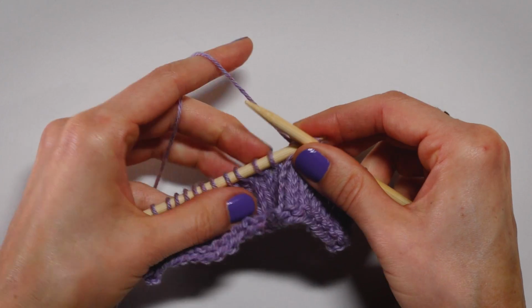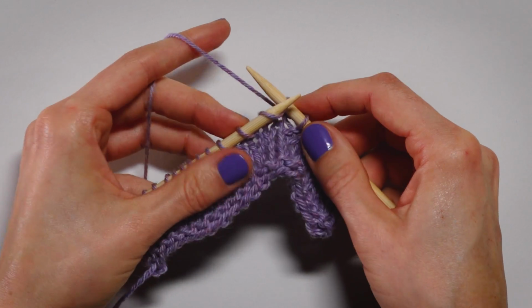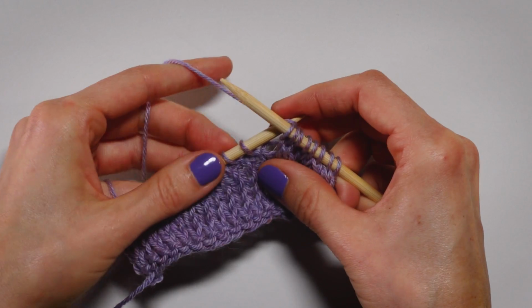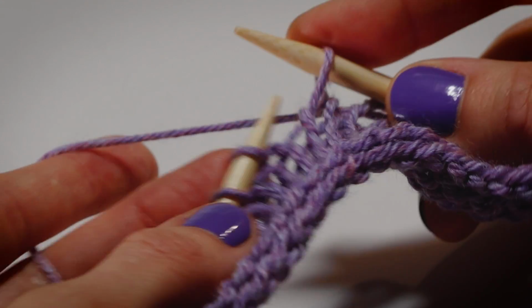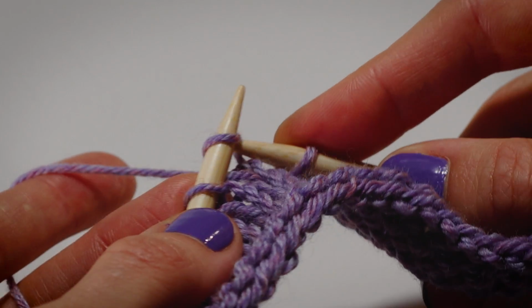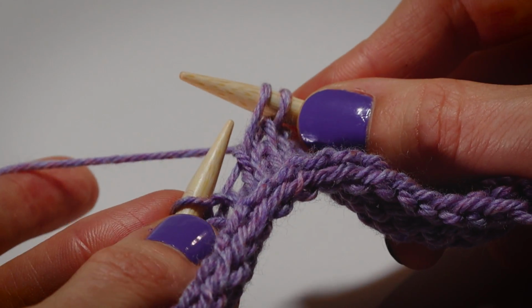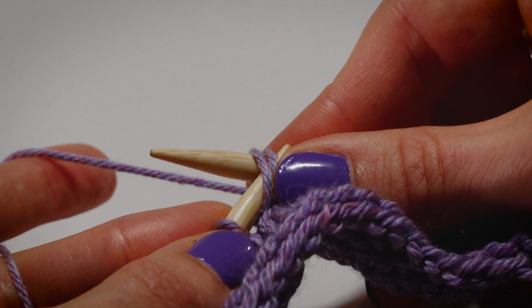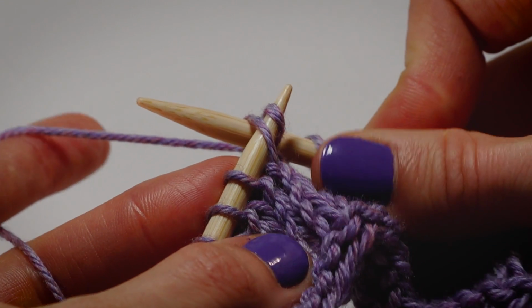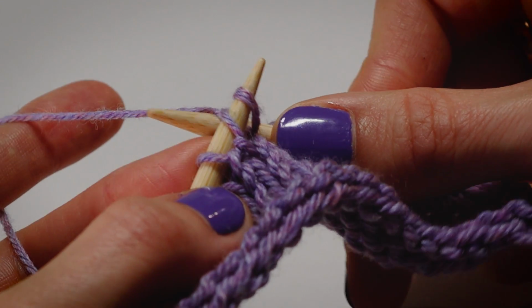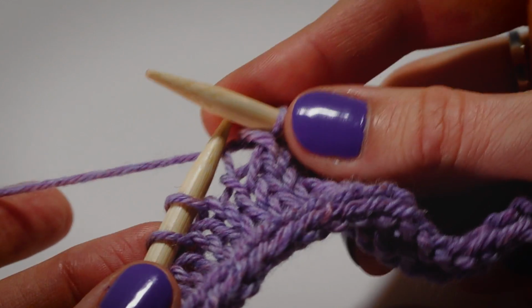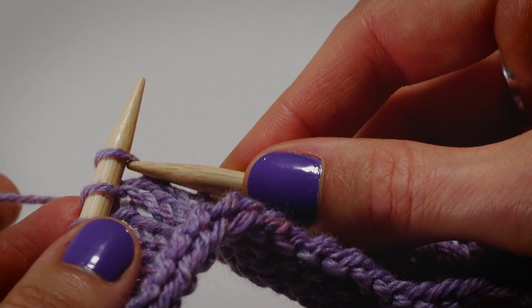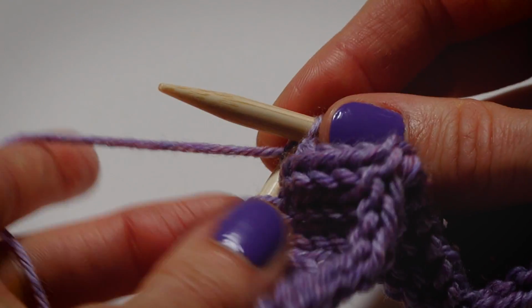Let's do a few more. Slip 1 stitch, slip the 2nd stitch, insert the left needle, knit the 2 stitches together. Just like a regular knit stitch, you treat these 2 stitches like they're 1 stitch.